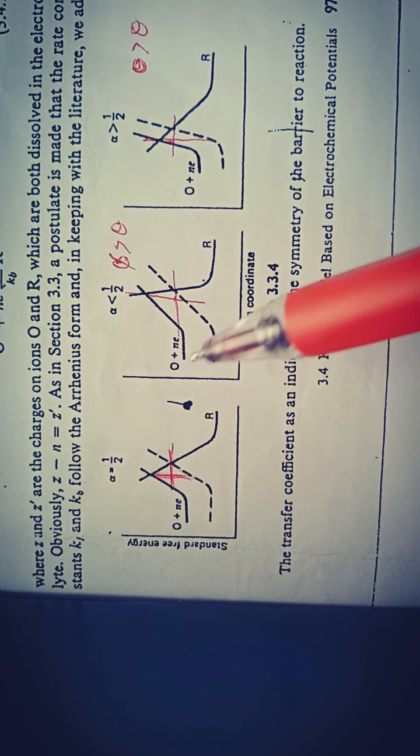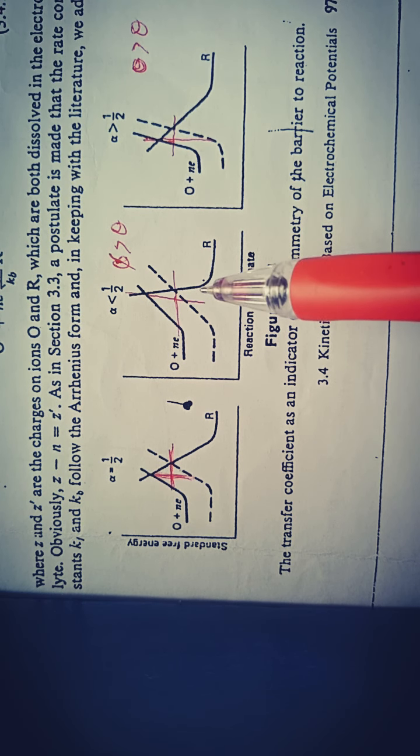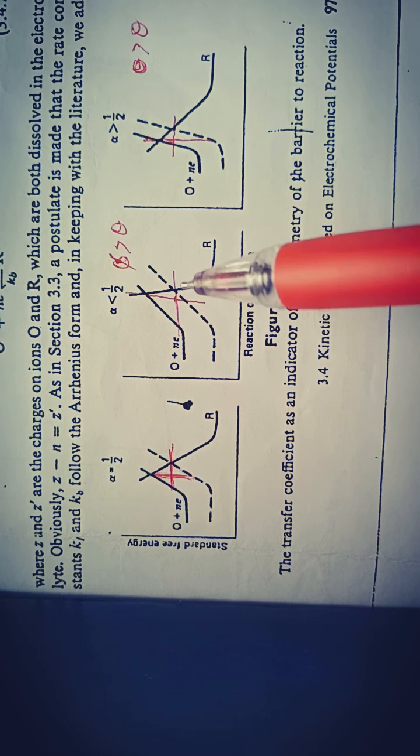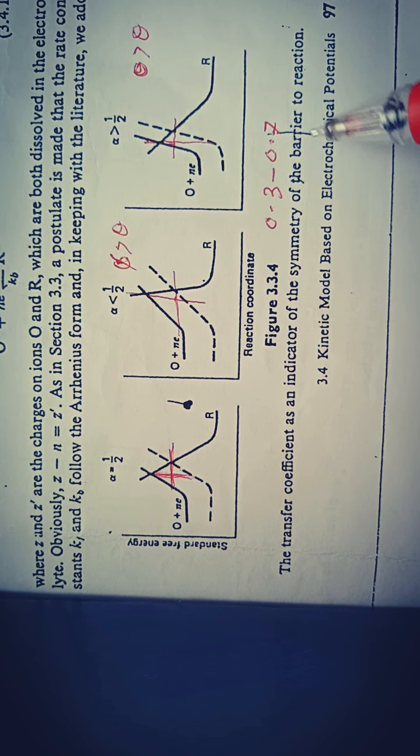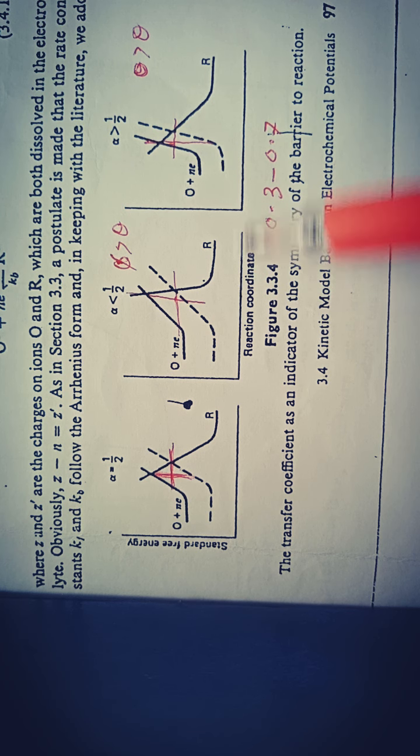As mentioned earlier, the value of alpha ranges between 0.3 to 0.7 experimentally. So these are the real cases.